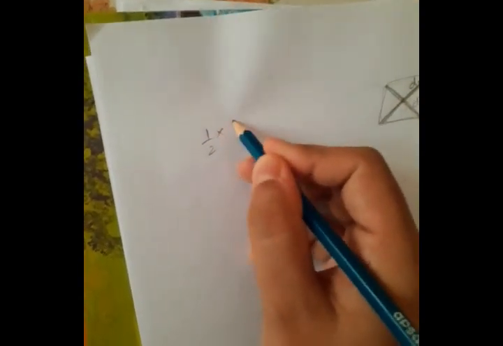So basically there are two triangles, this one and this one. If we find the area of these two triangles, the area of the rhombus is calculated. So let's take the base as D1. Half into base D1 into height, that is D2 by 2.